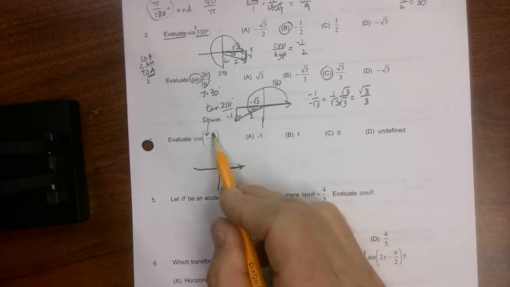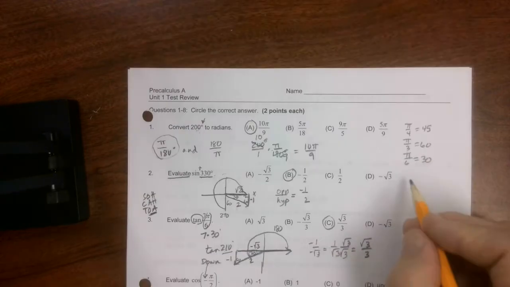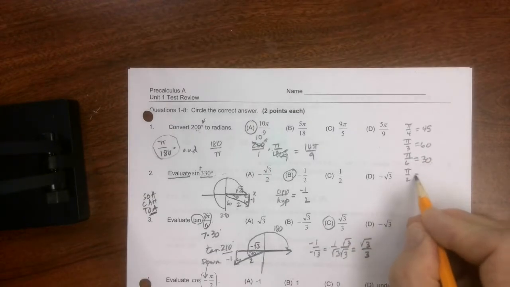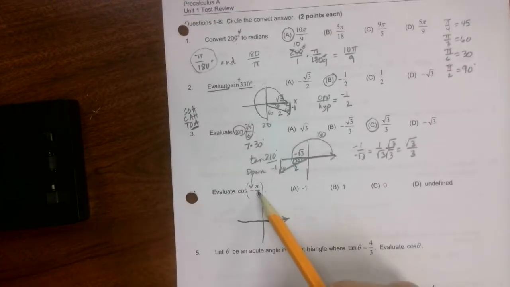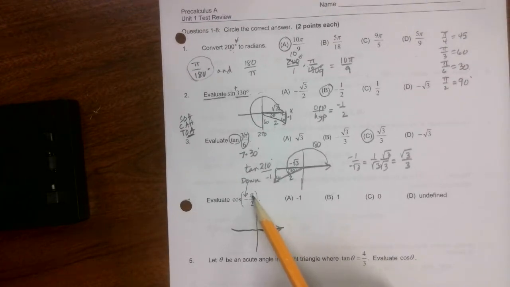Well, what's that? If you haven't had this memorized yet, that should be on my list of things to memorize. But remember, it's just as simple as replacing pi with 180. What's 180 over 2? 90. So I have to go down 90.